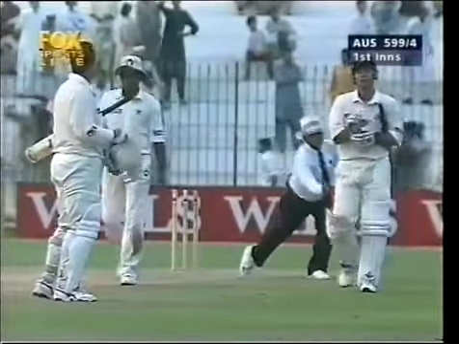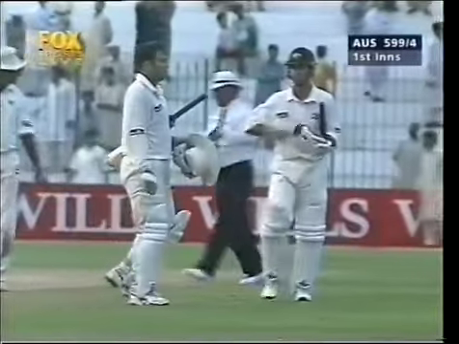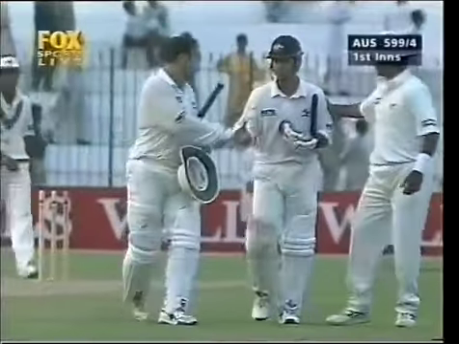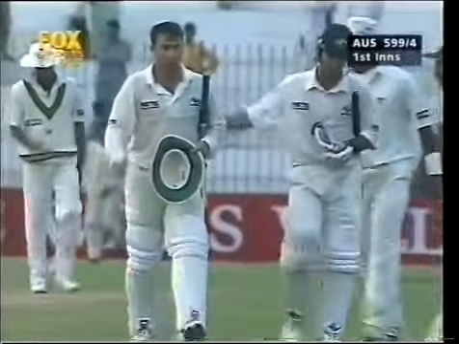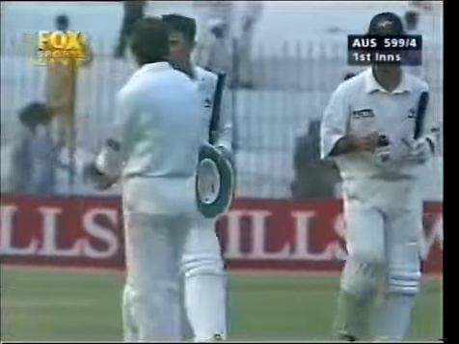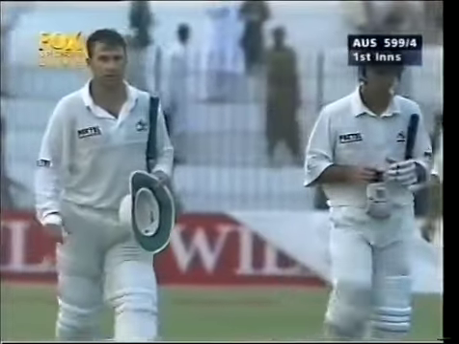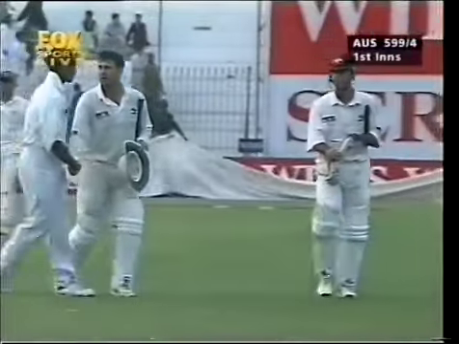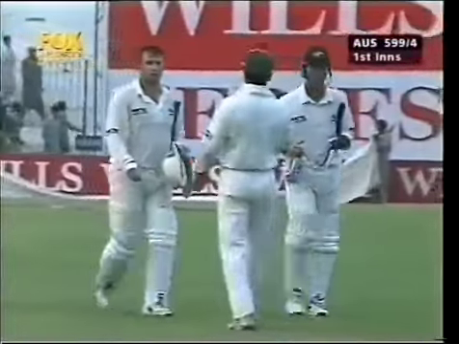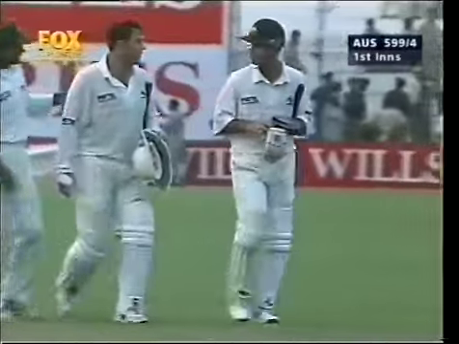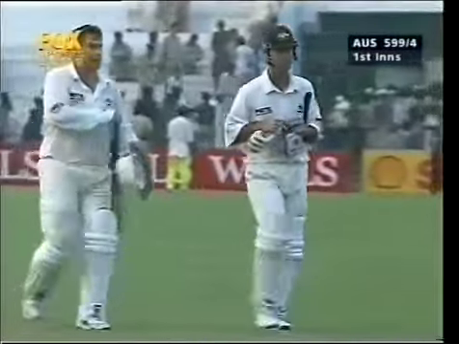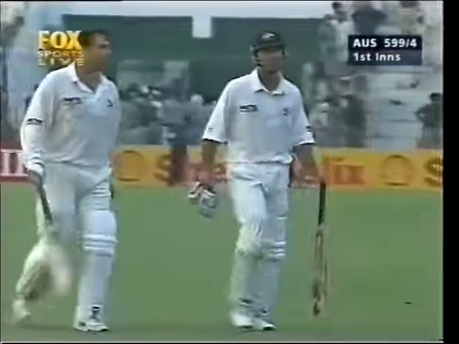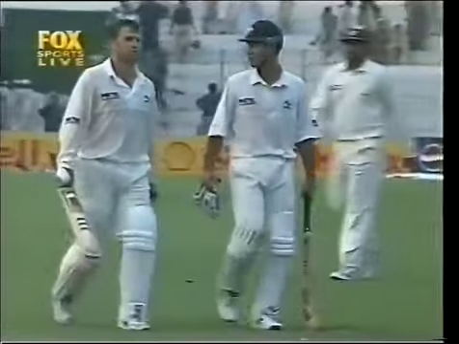And that's the end of the day's play, with him sitting on 334. Being congratulated by Ricky Ponting, first there by Ijaz Ahmed, by all the Pakistani players. Batted for two days, a remarkable achievement. Young Shoaib Akhtar goes over to him. Mark Taylor, captain of Australia, 334.